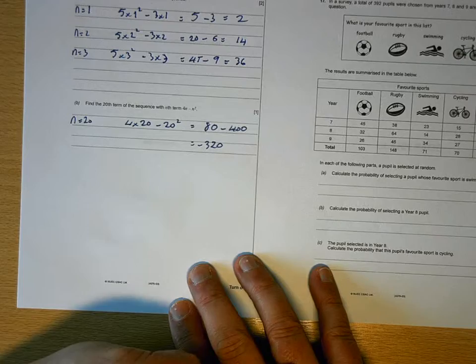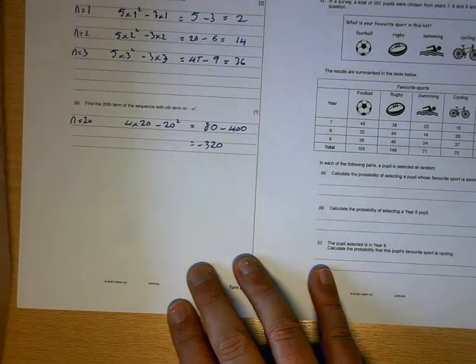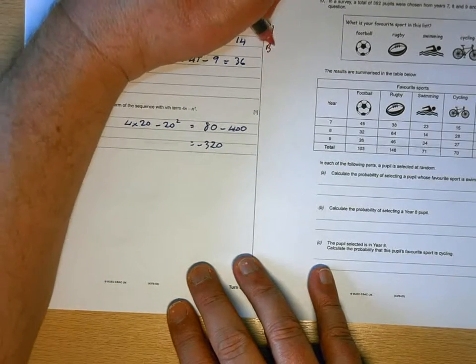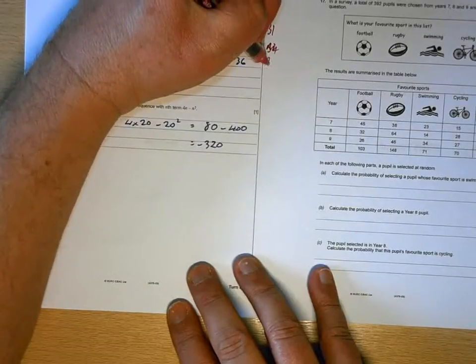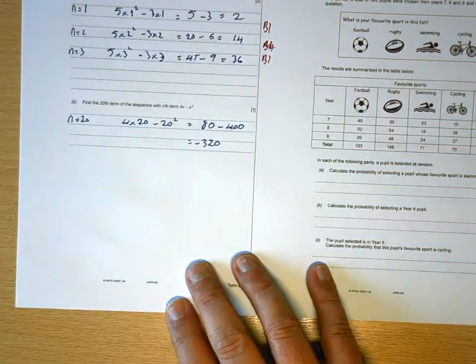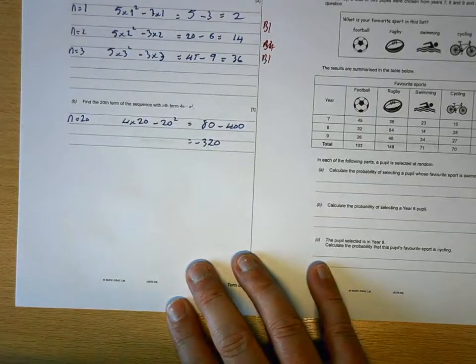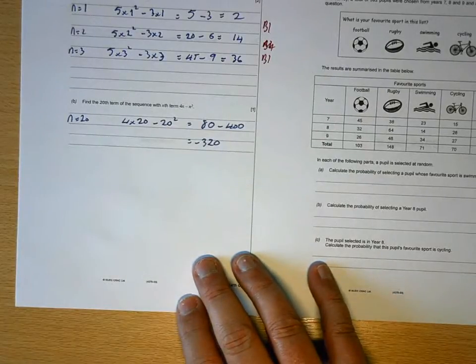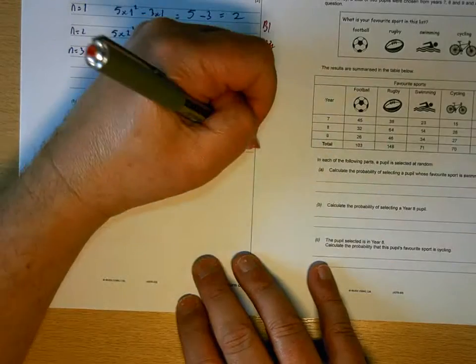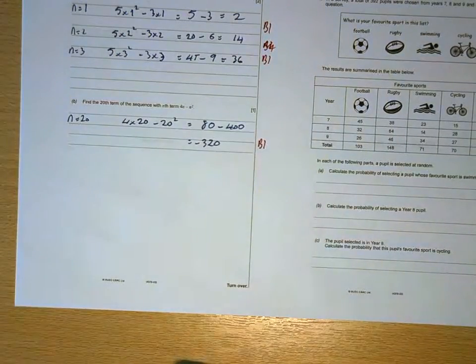Okay, so marks for that: 2, 14, 36. 1 mark for 2 of them right. 2 marks for all of them right. And for this one, only 1 mark for the final answer.